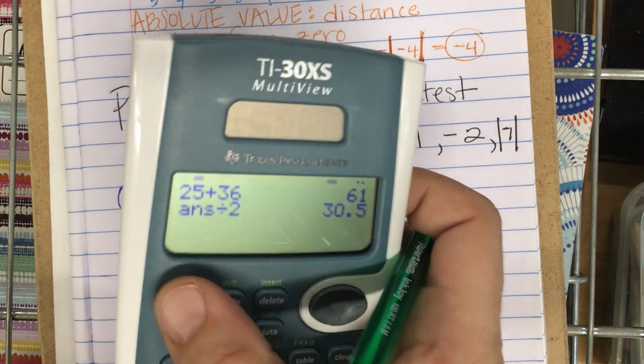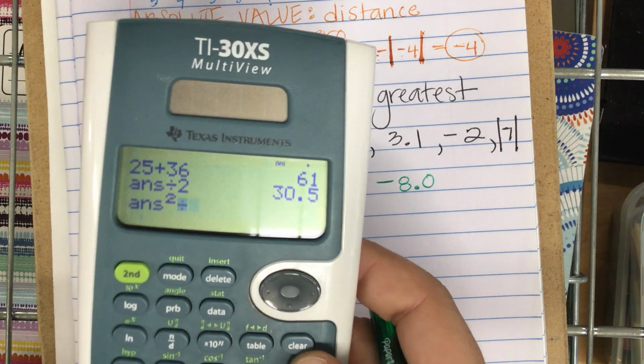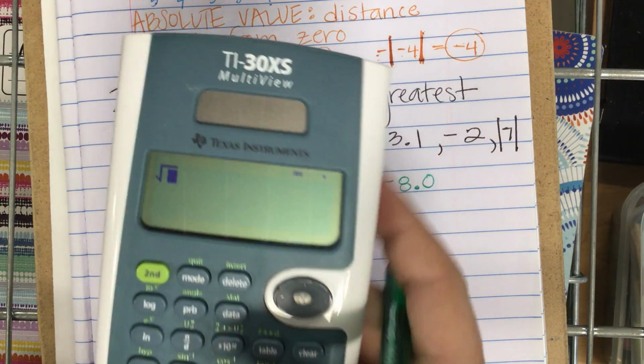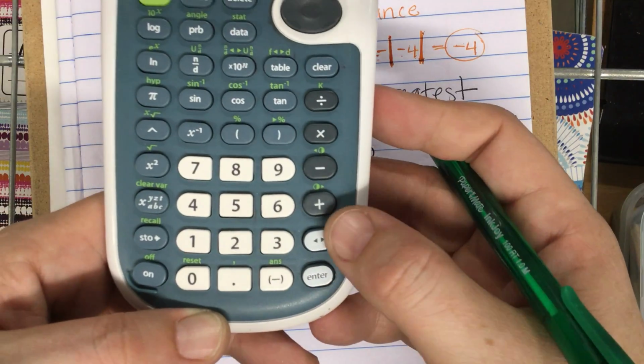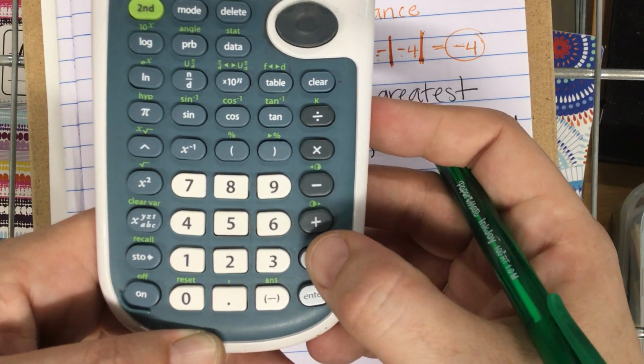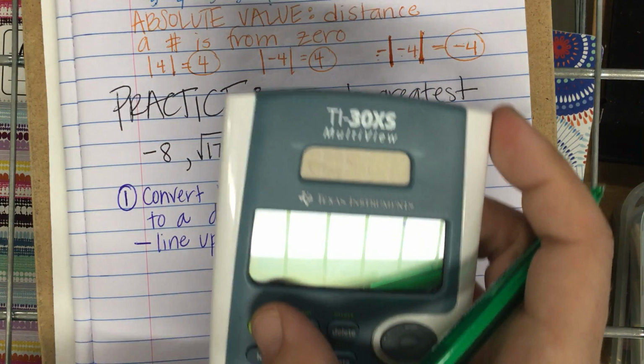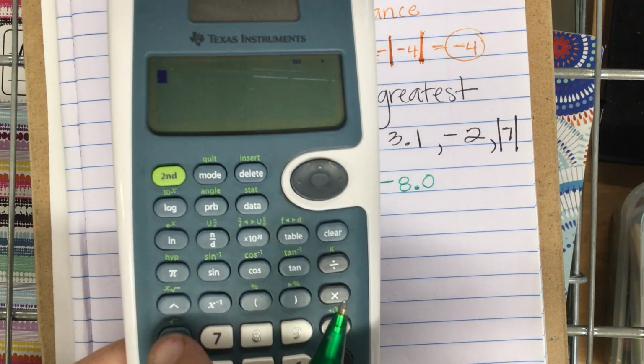The square root of 17 is the square root of 17. And then you press this button. Wait, how does yours do that? Second, because see how it's in green above it?